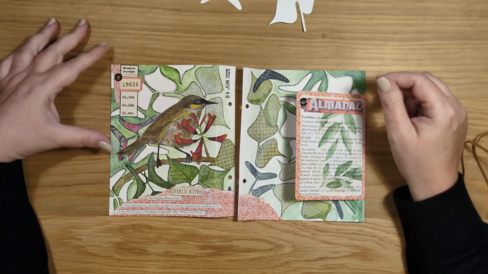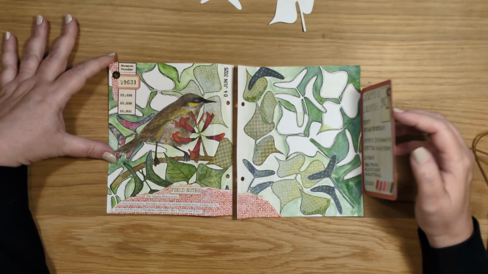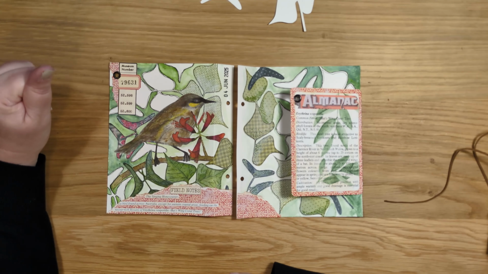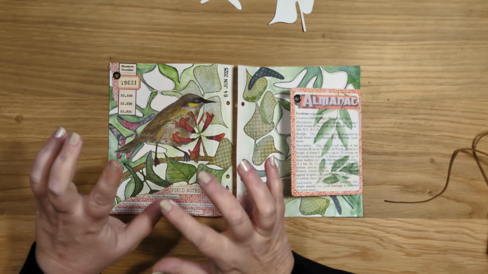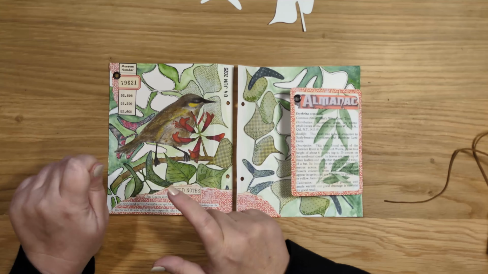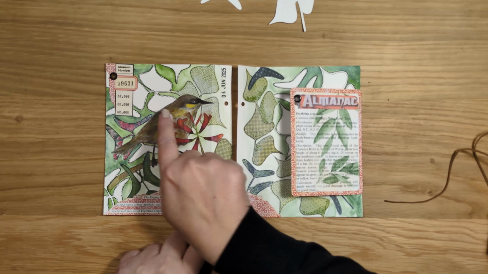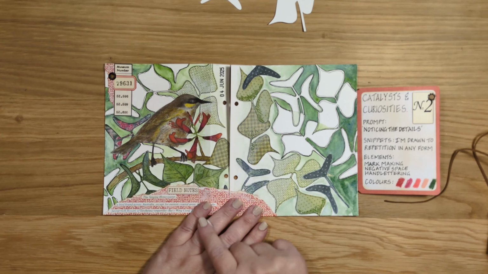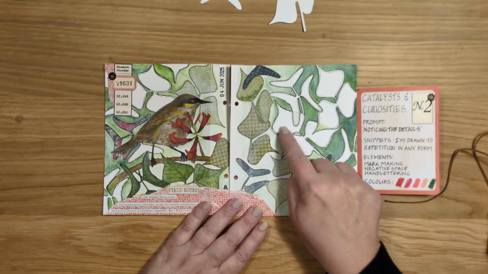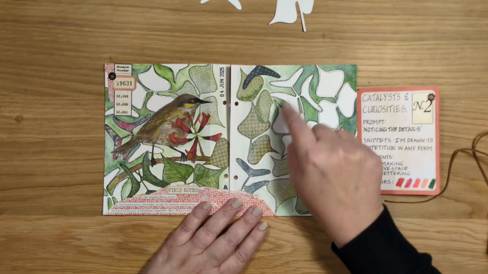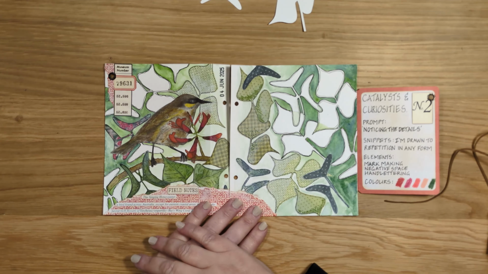It is prompt number 2, and it's noticing the details of catalysts and curiosities. And what I did was I found a lovely bird that I liked, but I mainly looked for the shape of the foliage. The reason was I wanted the foliage to be able to be switched from positive space into negative space. I've got leaves here that are positive space, and then taking that shape and rendering in the background to make it the positive space and the leaf into negative space.